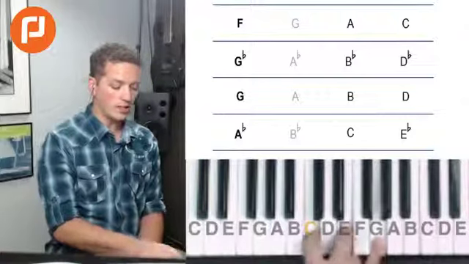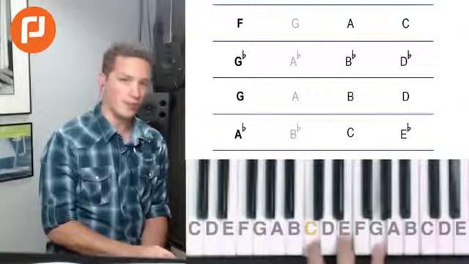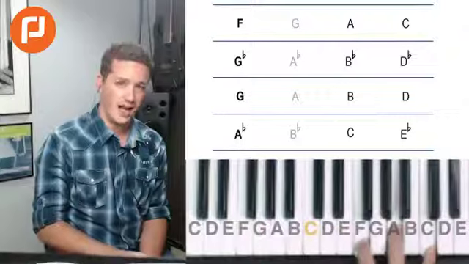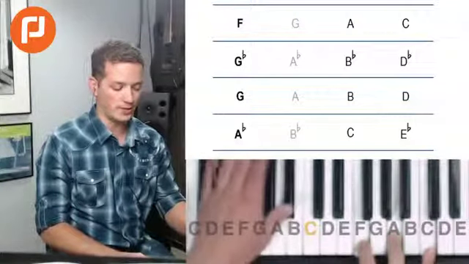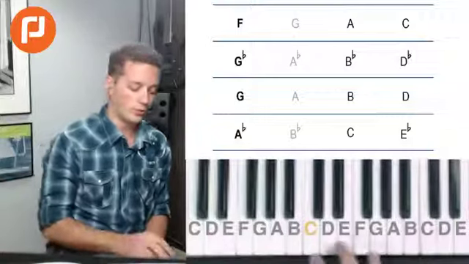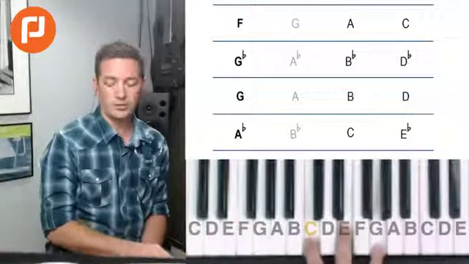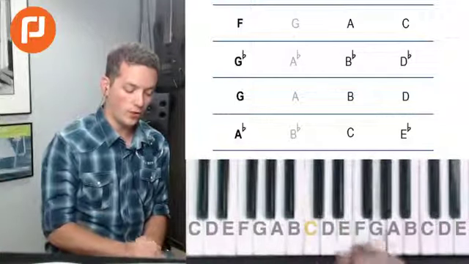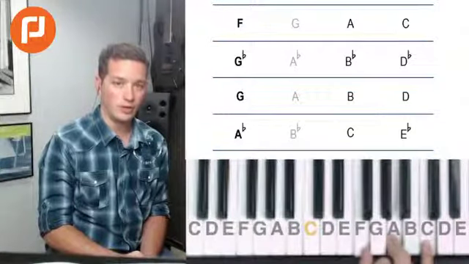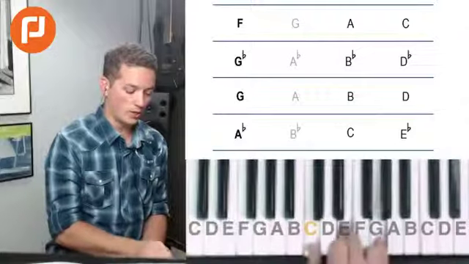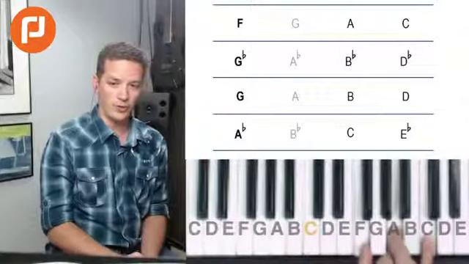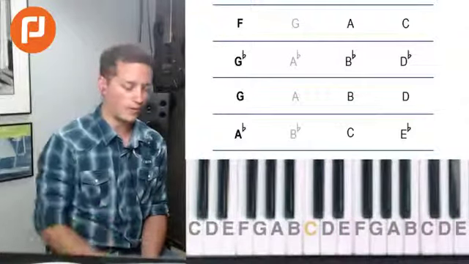So let's try this. Let's play C and count to 4, and then we're going to play an F and count to 4. I'll count to 4 to start the whole thing off. Let's try that one more time, now that you see how it's going to work. We're going to hold this for 4, then hold this for 4, and go back and forth and back and forth. All right, here we go.